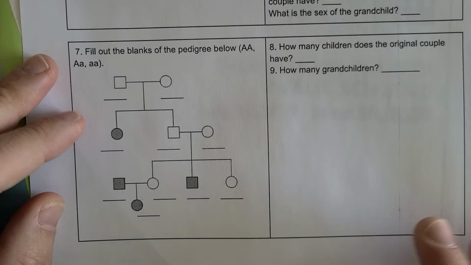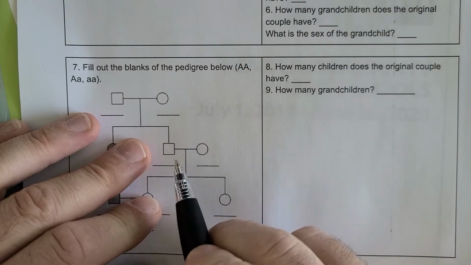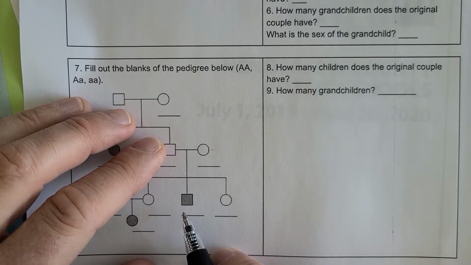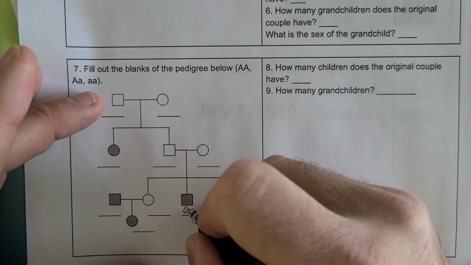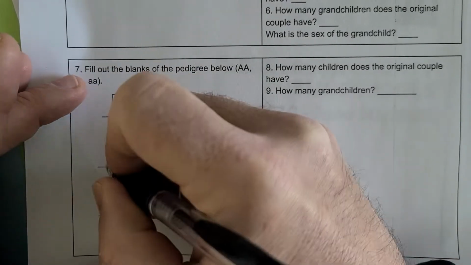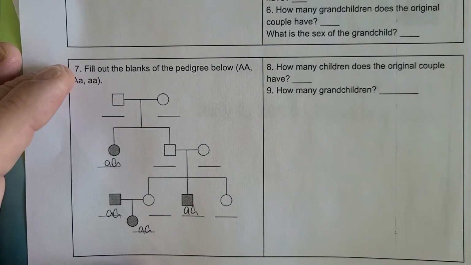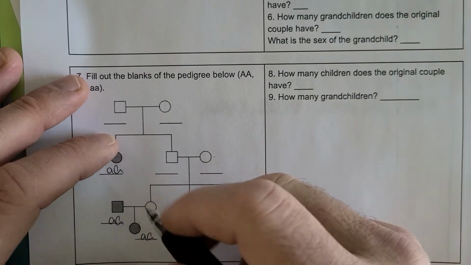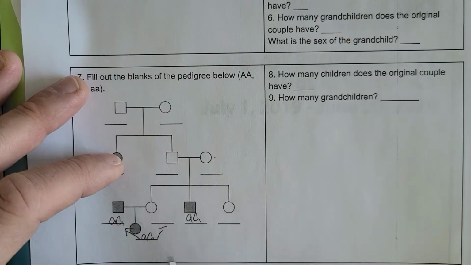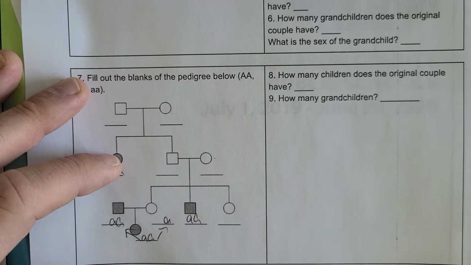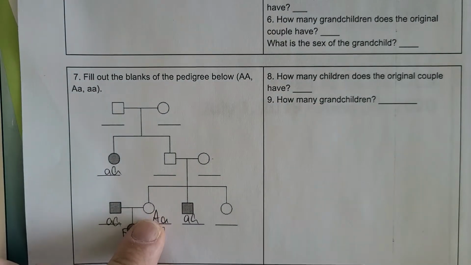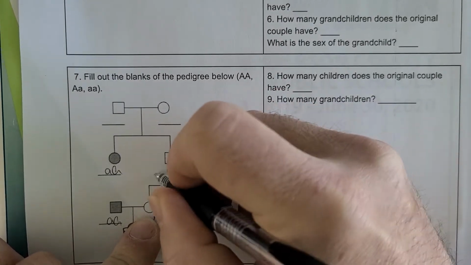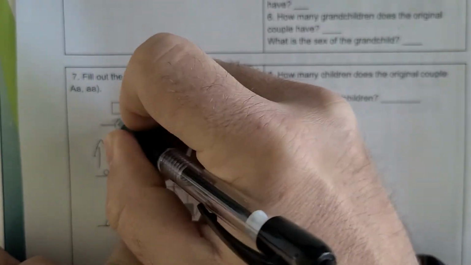Let's look at number 7. Number 7, we've got the same situation going on here with 2 people without the trait having a child with the trait. So this must be a recessive trait. So we're going to go ahead and fill in all of the trait-bearing people with homozygous recessive. And then we're just going to look and see, well, if this child has 2 recessive alleles, then each parent must have donated 1, and this makes this heterozygous because they don't have the trait. Same thing here. Same thing here.